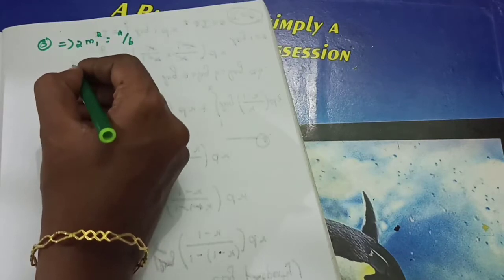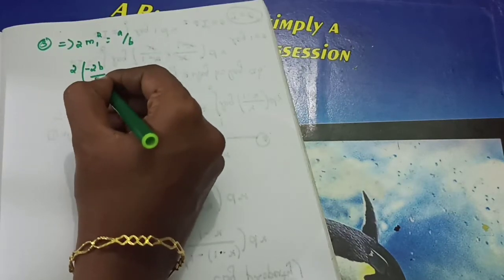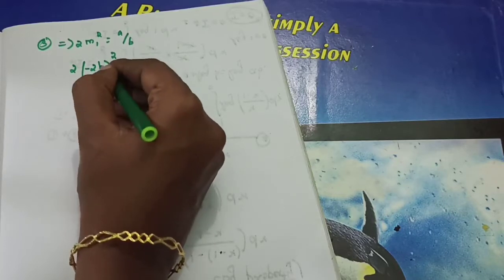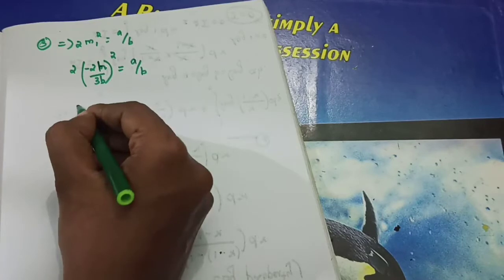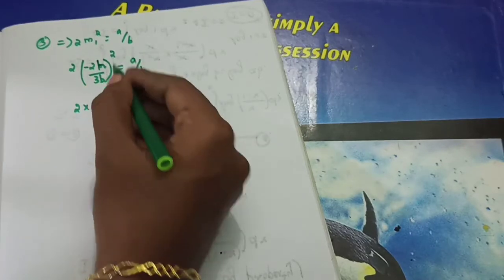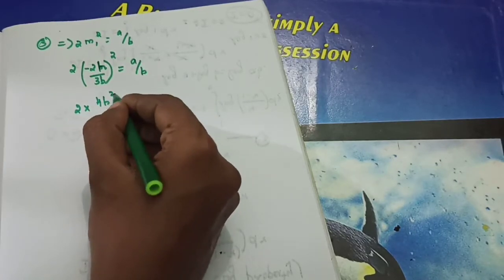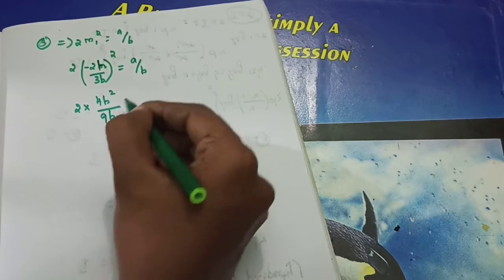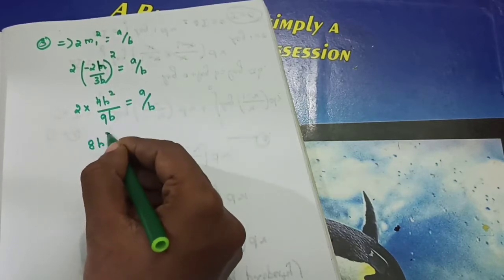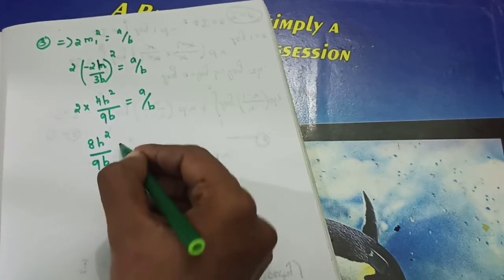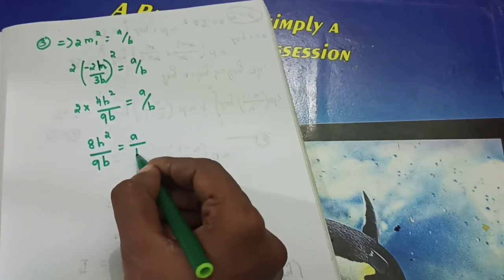Now substitute this value here. So 2 into minus 2h by 3b, the whole square, is equal to a by b. So 2 into 4h square divided by 9b square is equal to a by b. Multiply: 8h square divided by 9b square equals a by b.